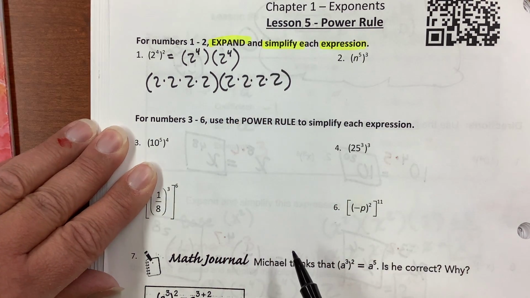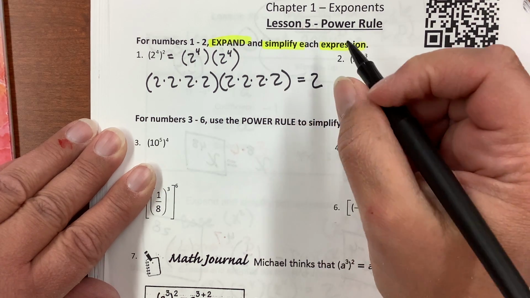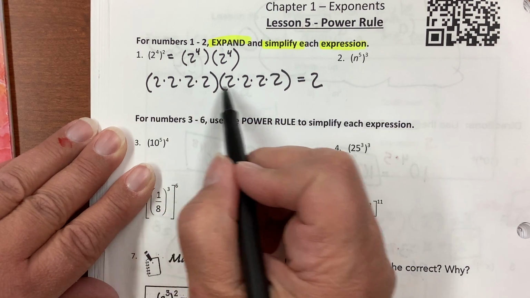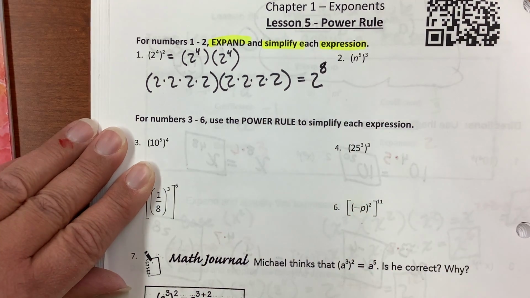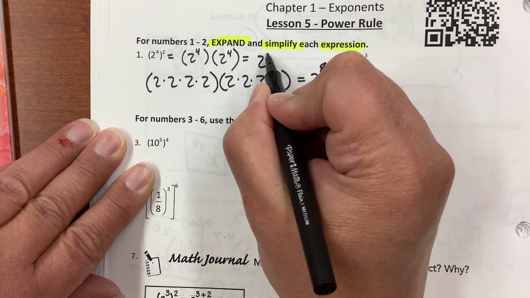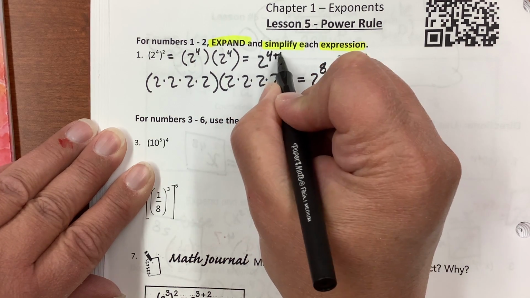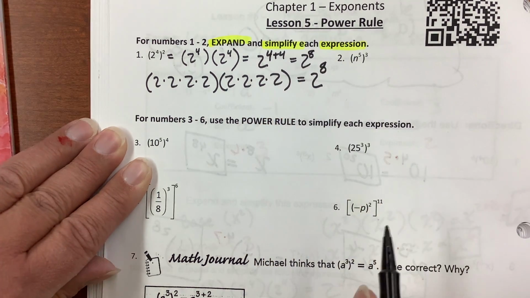And now, what do I have? I have to simplify. 2 to the 1, 2, 3, 4, 5, 6, 7, 8th power. Wow. Or I could have said, yeah, 2, and I could add 4 plus 4, and I still get 2 to the 8th power.